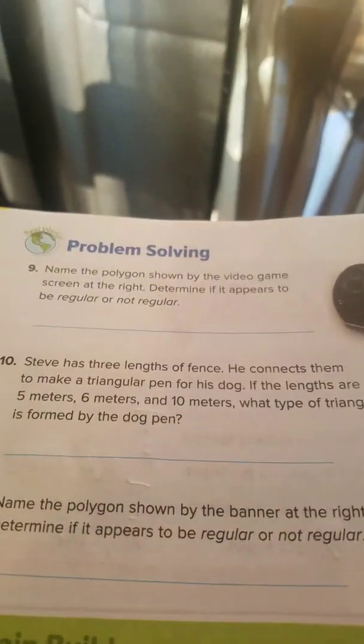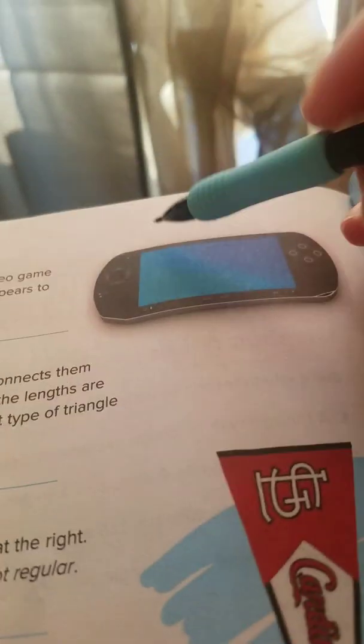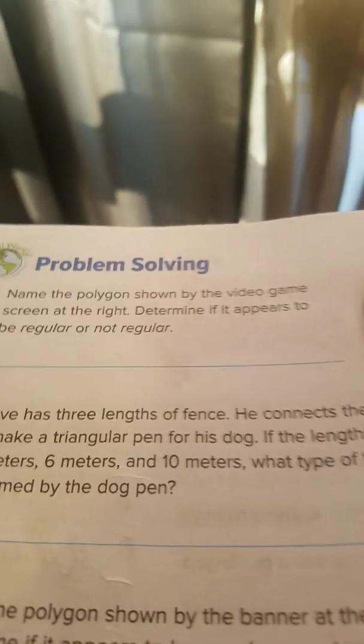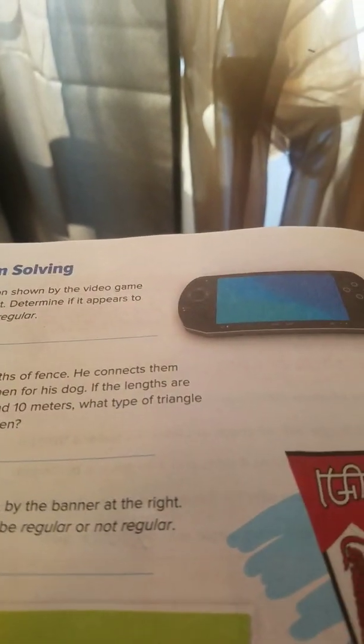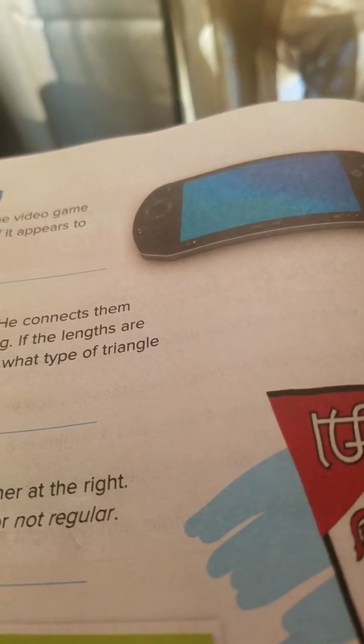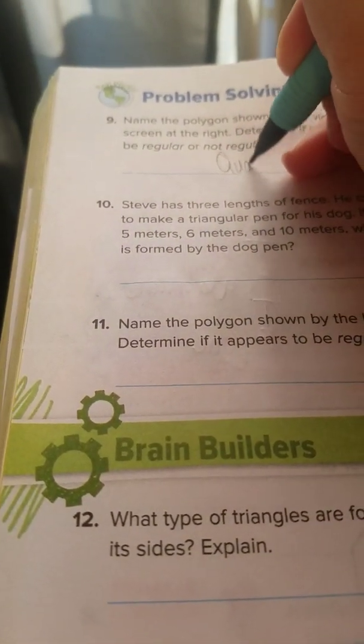Let's go over to page 922, number 9. We are going to name the polygon shown by the video game screen. The screen, boys and girls. See that? The screen. What polygon is that? Well, how many sides are there on the screen? 1, 2, 3, 4. 4-sided polygon. Let's go back. It's page 904. A 4-sided polygon is called a quadrilateral. So what is it? It's a quadrilateral.